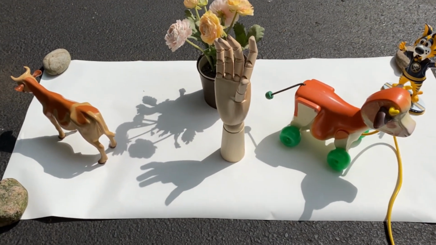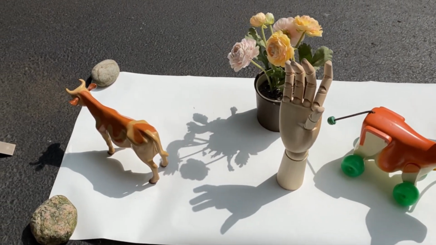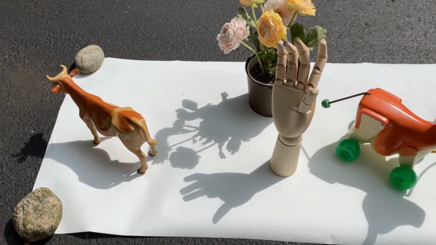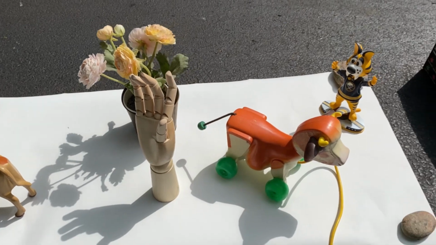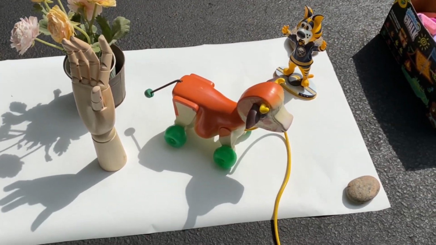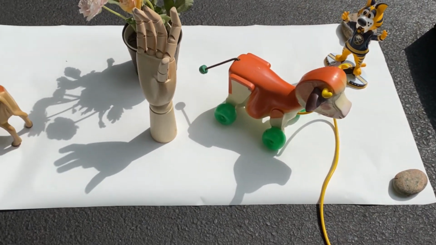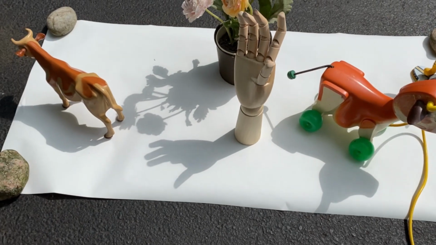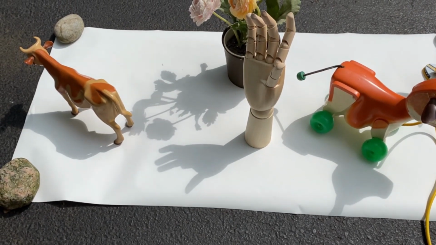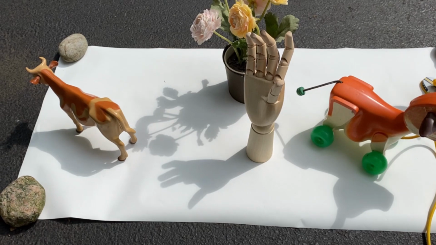I've pulled out some different things that I thought would make some interesting shadows. So I have all sorts of different things, and I have a piece of paper laid out on my driveway. Now you could do this on a piece of paper, or you could do this straight on the driveway. I'll show you both ways. So let me get started.